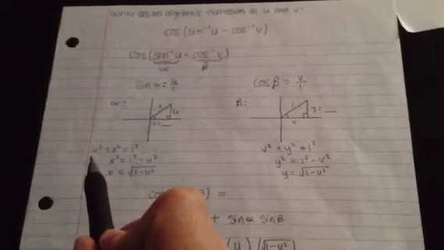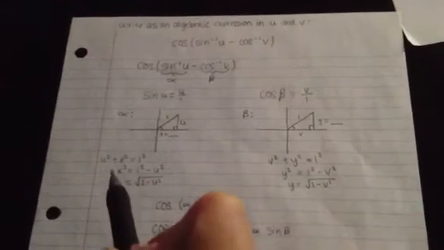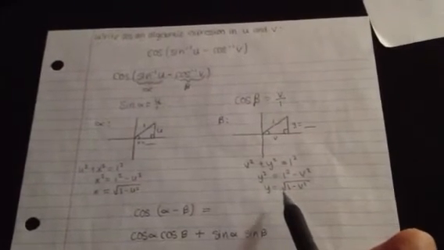So I moved the u squared on this side and the v squared on this side over to the other side, and you subtract them to do that. So you're left with x squared is equal to 1 squared minus u squared, and y squared is equal to 1 squared minus v squared. Take the square root of both sides, and you're left with x is equal to the square root of 1 minus u squared, and y is equal to the square root of 1 minus v squared.